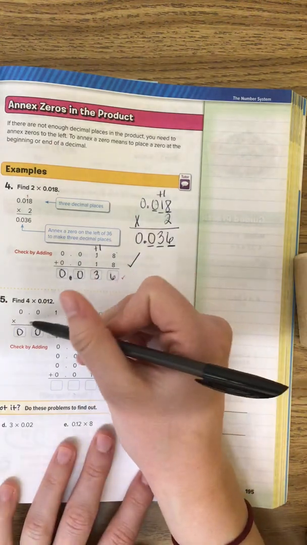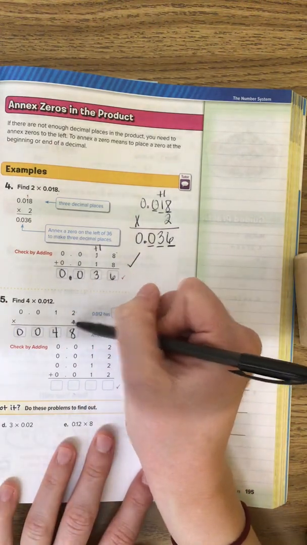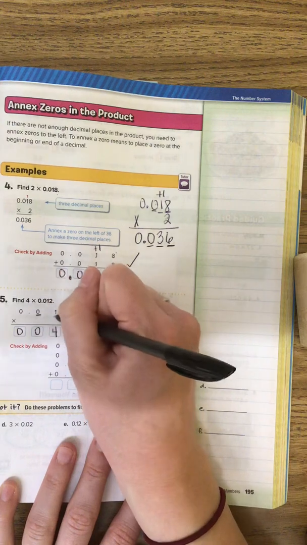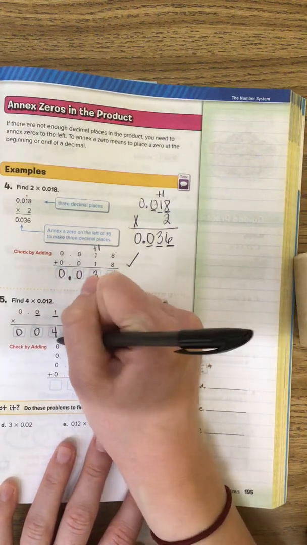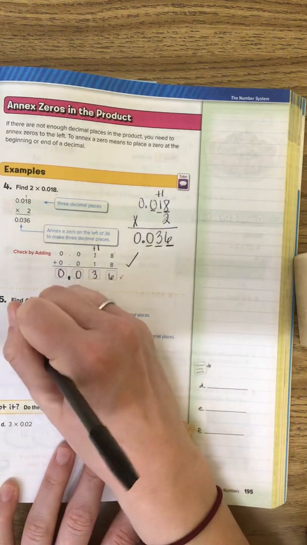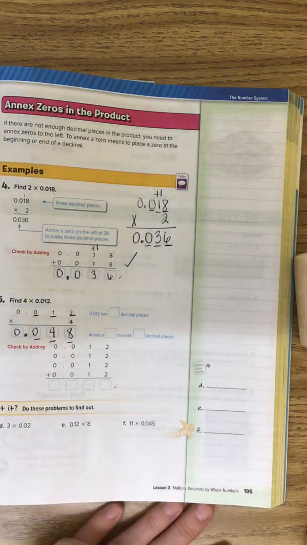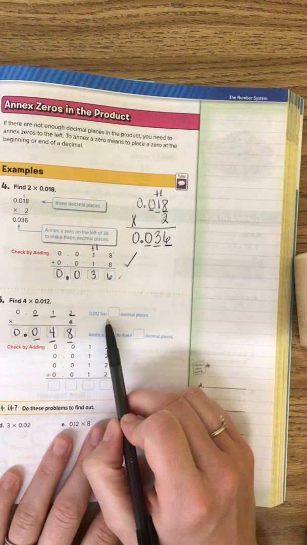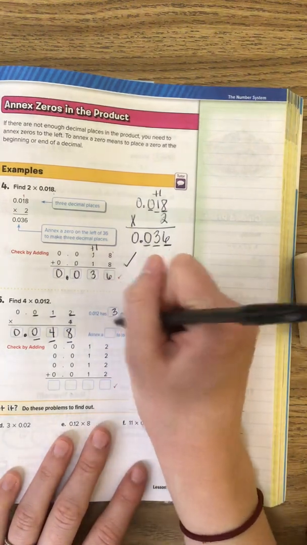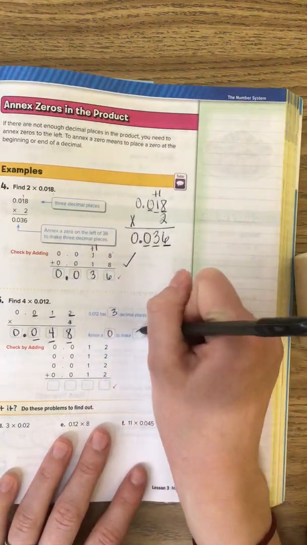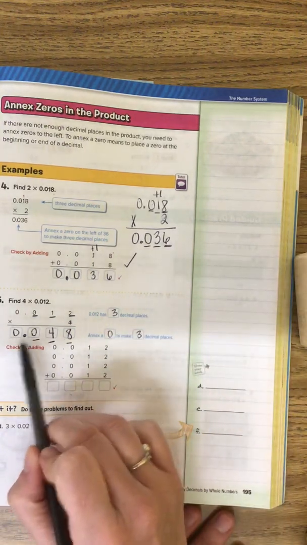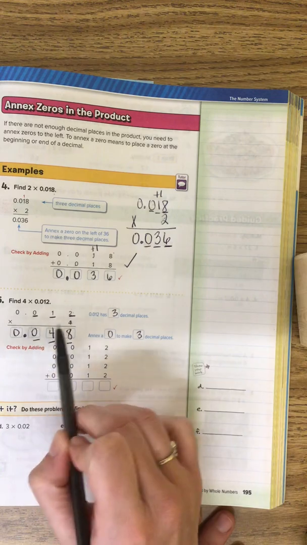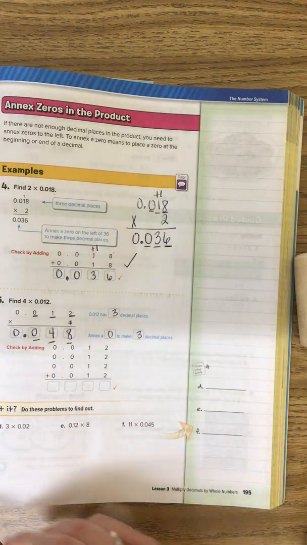Count the numbers to the right of your decimal in the question. No decimal here. There are 3 to the right in this one. So we need 3 to the right in our answer. 1, 2, 3, decimal point. So 12 thousandths has 3 decimal places. So we'll annex a 0 to make 3 decimal places. And all that annex means is that we have these zeros here. We include them by doing 4 times 0 and 4 times 0.